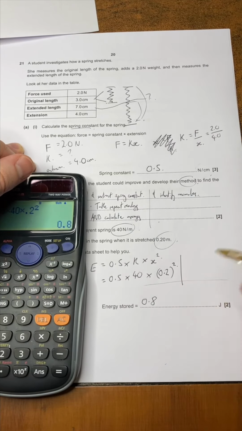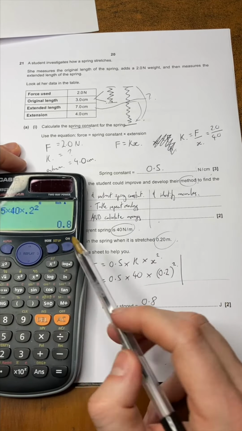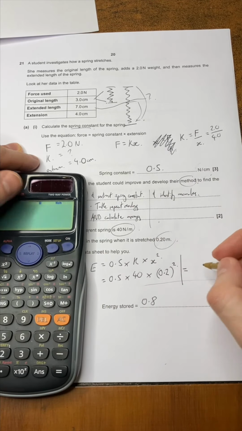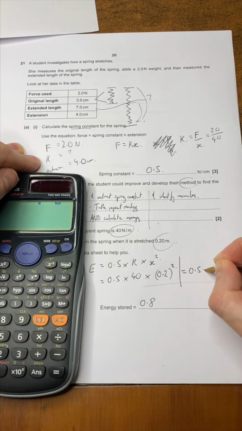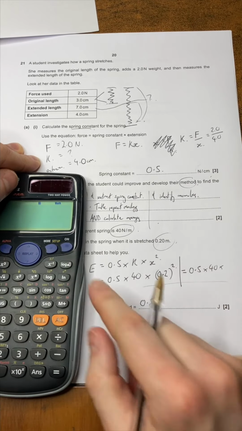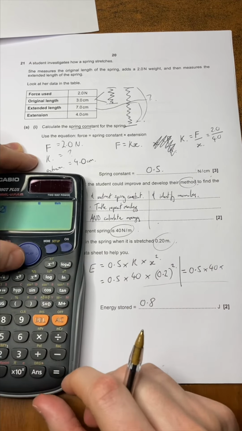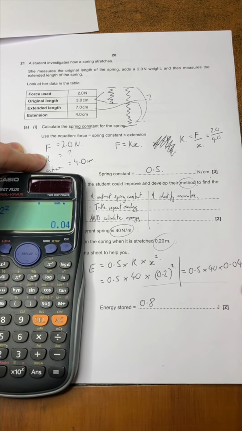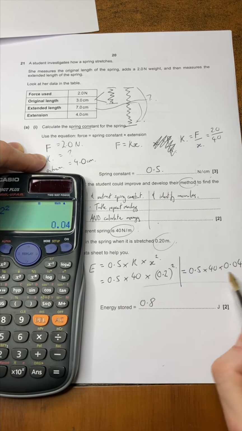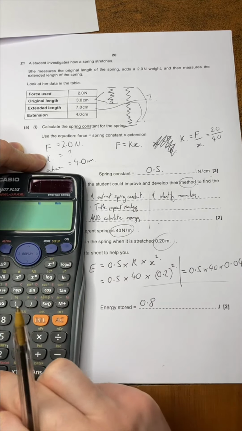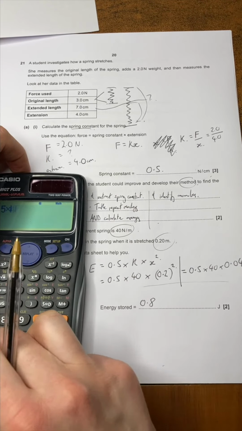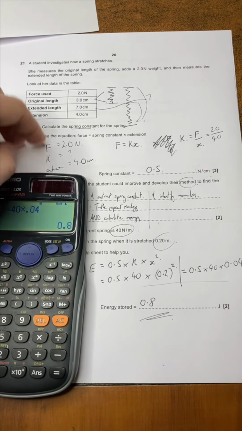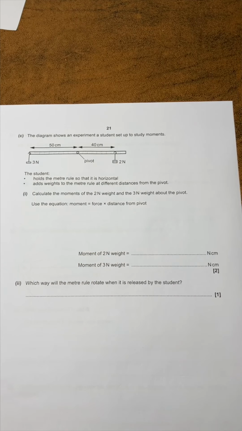Just double check this. Most calculators are very good at doing exactly what you've told them to, but if I were to break this down into an intermediate step, I'd put 0.5 times 40 times 0.2 squared by itself. So 0.2 squared is 0.04. Let's calculate that just to double check our answer. 0.5 times 40 times 0.04, 0.8 joules again. There we go, nice.